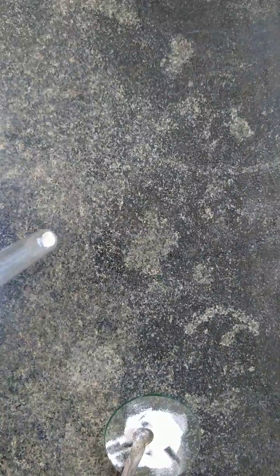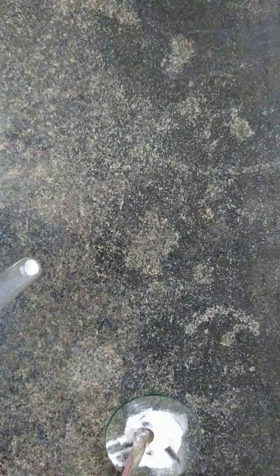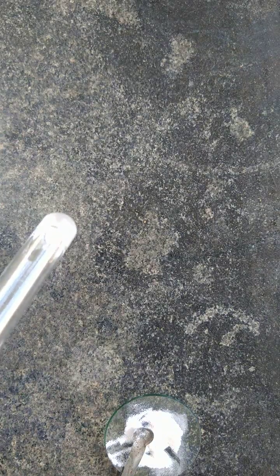What we are going to do here is, in a test tube we take a small quantity of salt. To this we add dilute sulfuric acid. Here you can see the reagent bottle containing the dilute sulfuric acid. So look at the observation. After adding dilute sulfuric acid to the given salt, there is no action. We are not getting any brisk effervescence. So the observation is no action. So group 1 is absent.